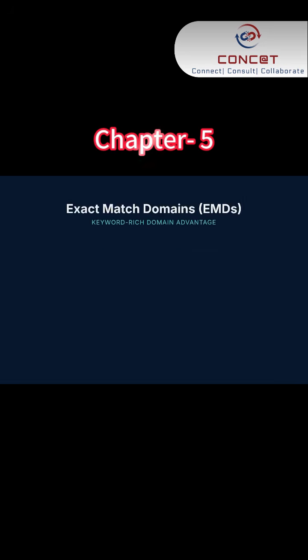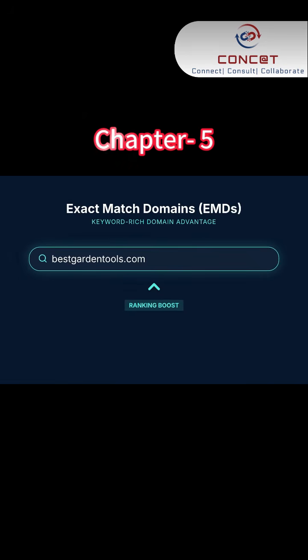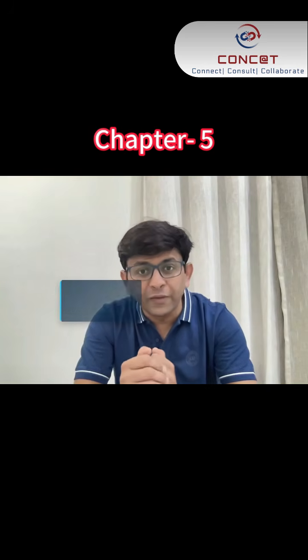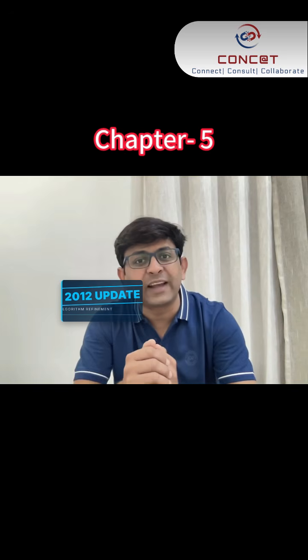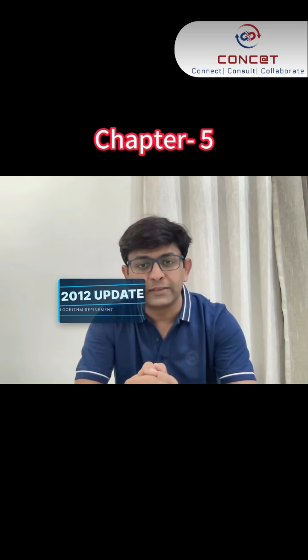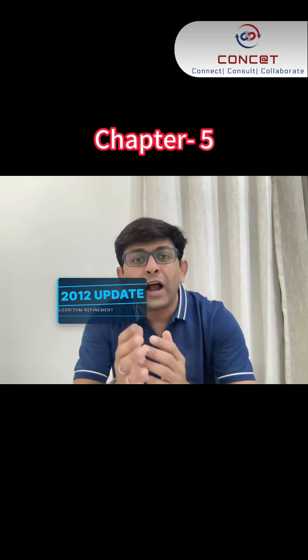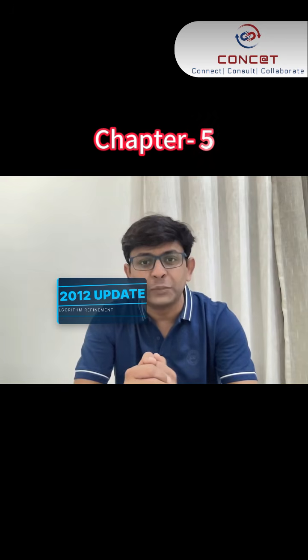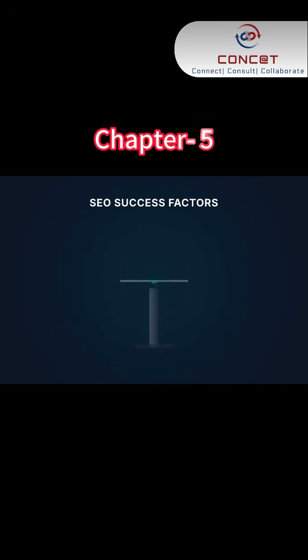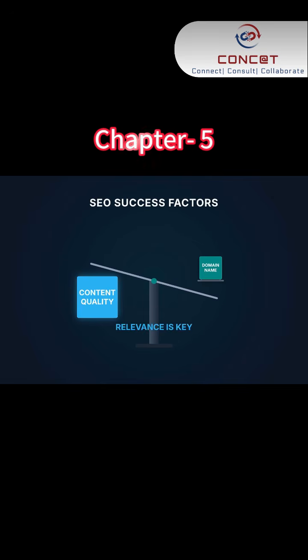We also have exact match domains, or EMDs. Historically, these gave a slight ranking advantage if the domain matched a keyword. However, Google updated its algorithm to reduce their influence, focusing instead on high-quality content and user experience. Today, having an exact match domain doesn't provide the same SEO edge. Content relevance is what truly matters for long-term success.